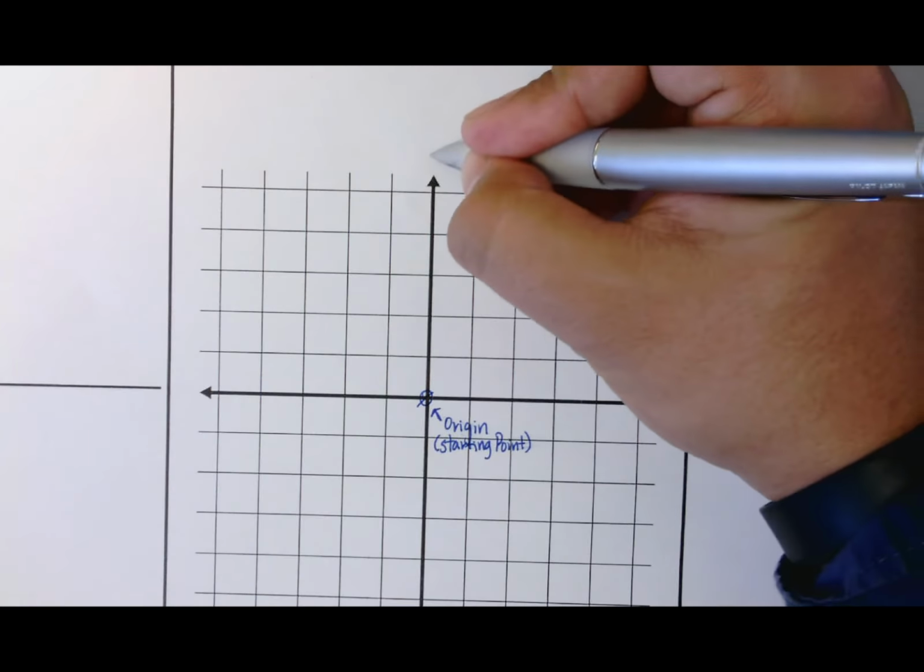So what I want you guys to do is let's go ahead and start numbering just the x-axis, okay? Don't do the x and y at the same time. Always start with the horizontal line. So we could put 1, 2, 3, 4, 5. Going to the left would be what? Negative. Go ahead and tell me out loud. -1, -2, -3, -4, and -5. Sweet.